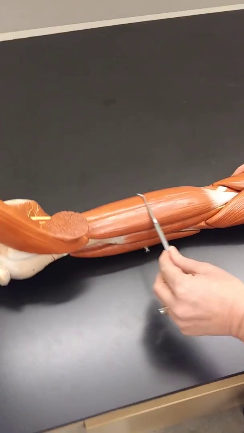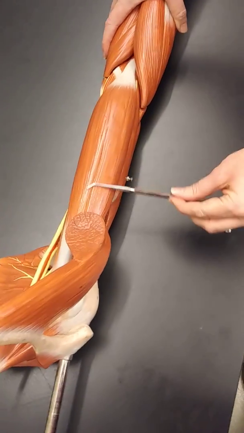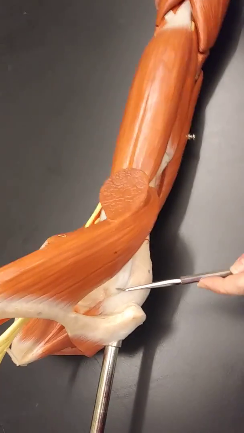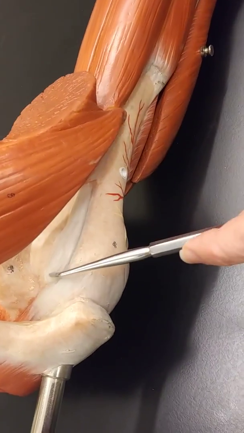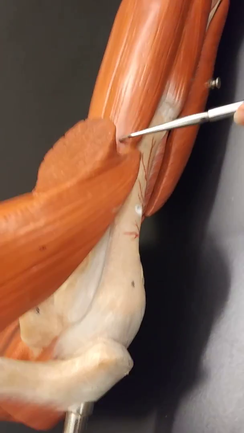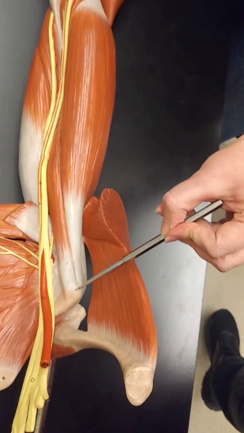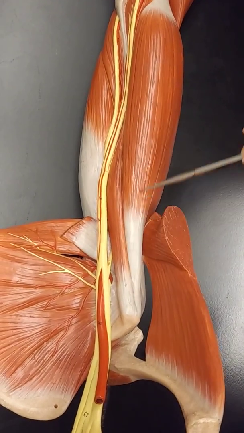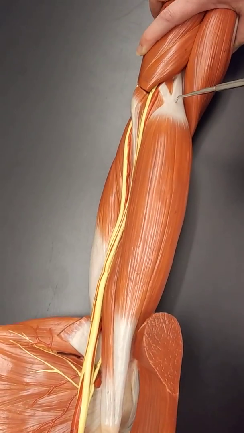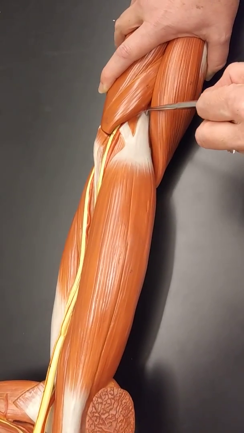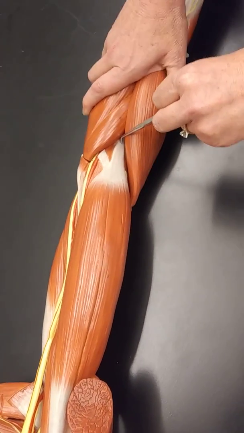So the antagonist to triceps brachii is biceps brachii. It has two origins. You have the origin here at the supraglenoid tubercle for the long head of biceps brachii, and the origin here at the coracoid process of scapula for the short head of biceps brachii. Both heads insert on the radial tuberosity, and they both flex the elbow.